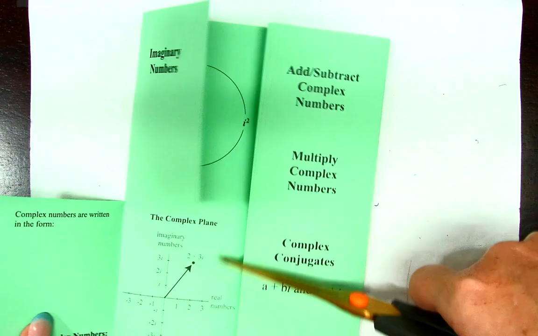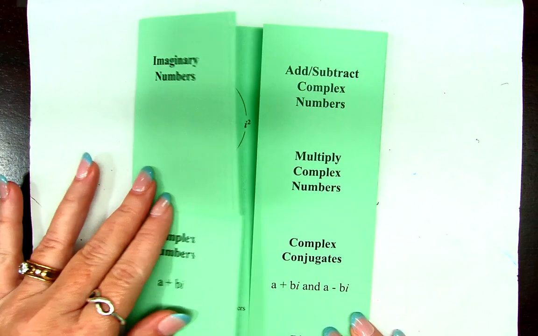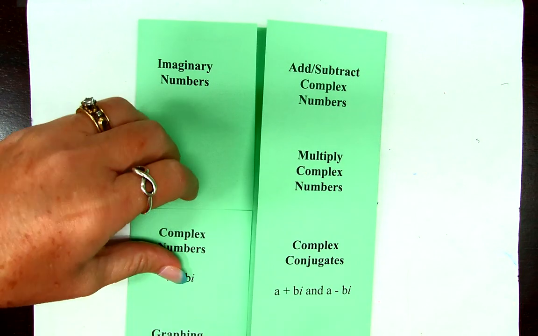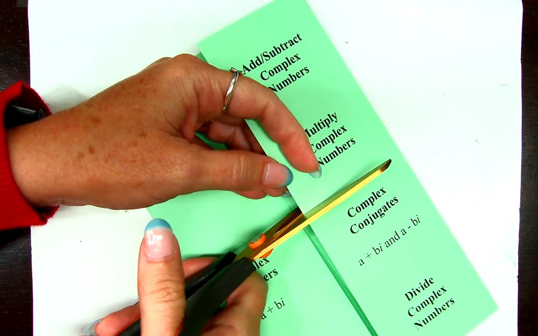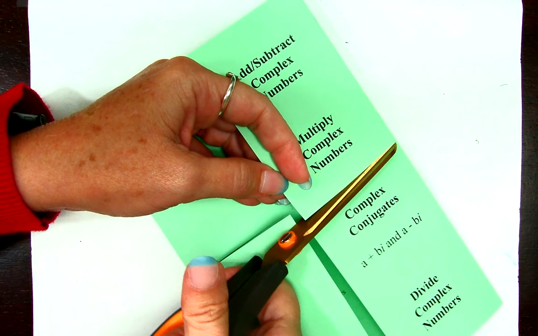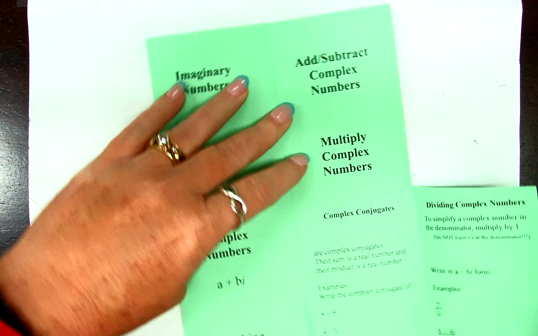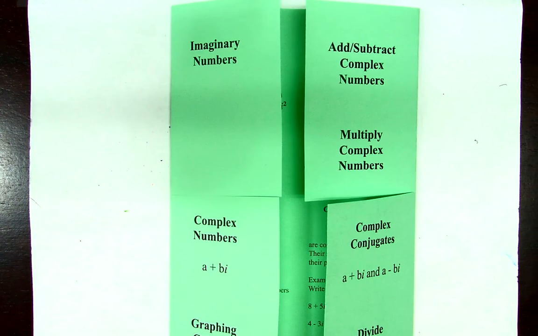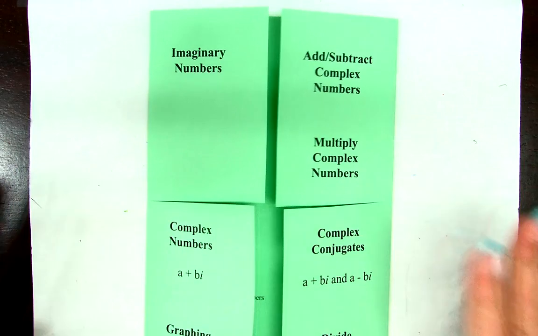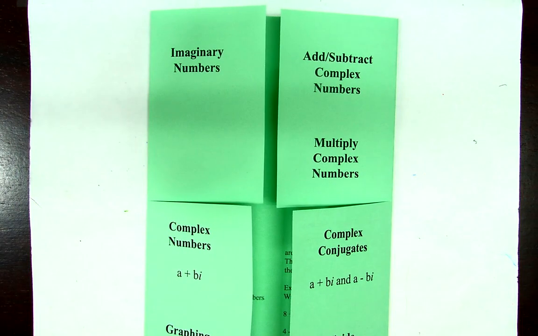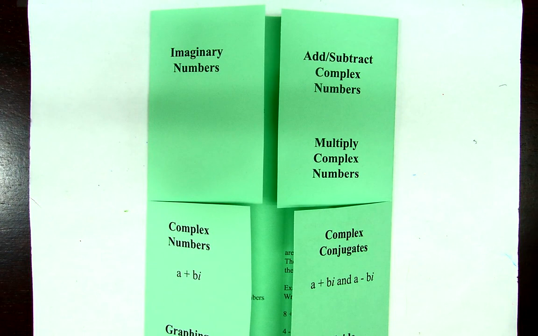So then when I open it, I can see where it says complex plane right there. Same thing on this side. I'm going to cut right above where it says complex conjugates. Okay, does that make sense? Any questions so far?